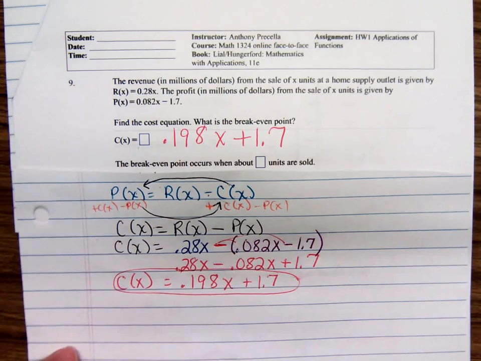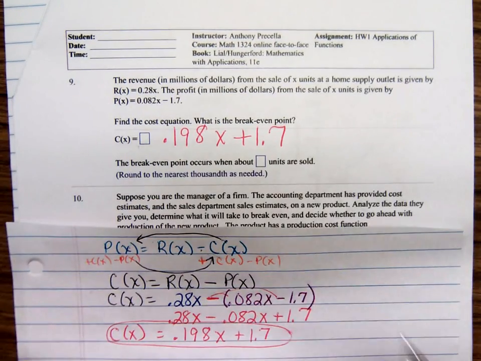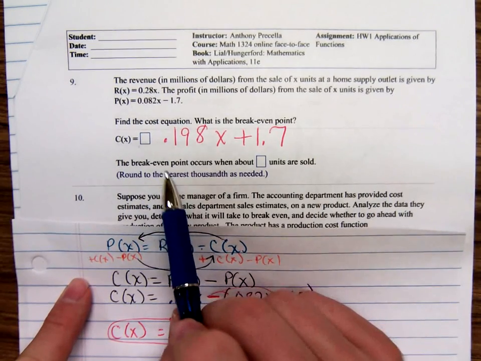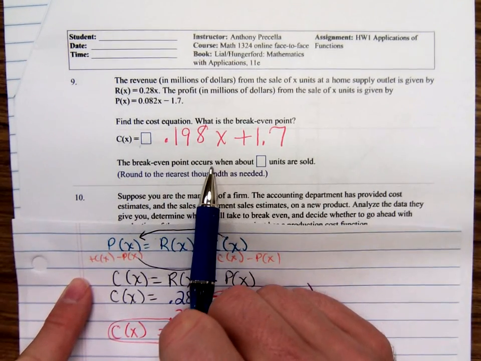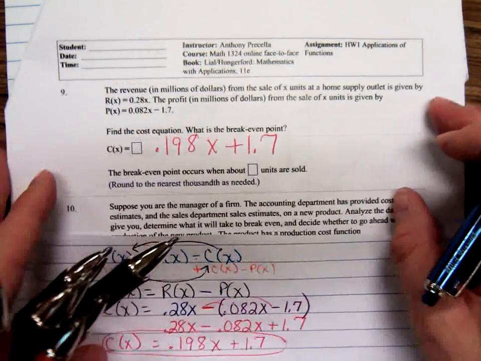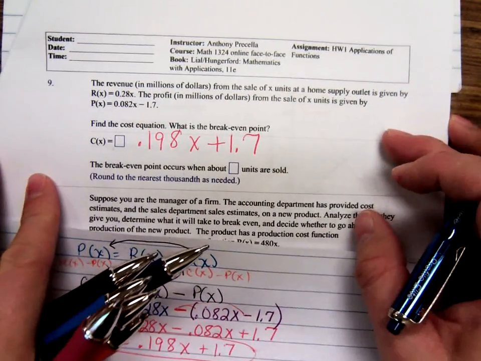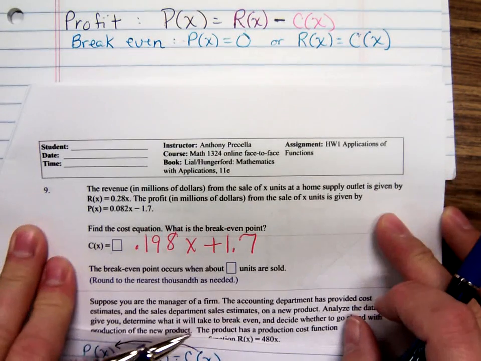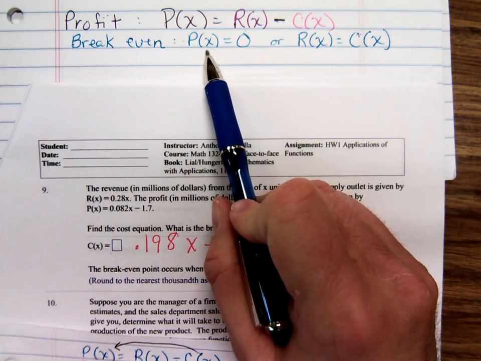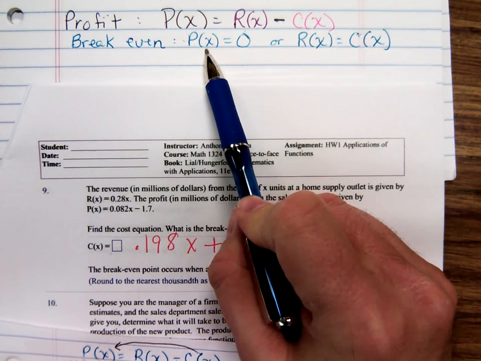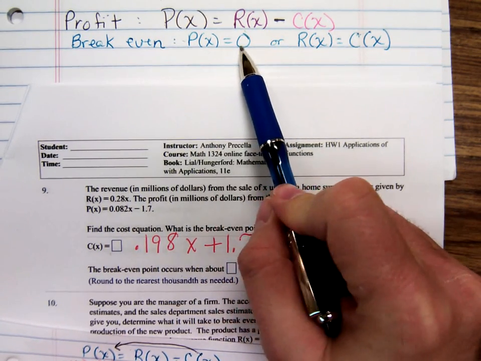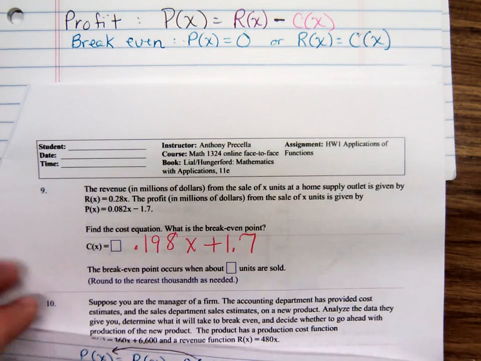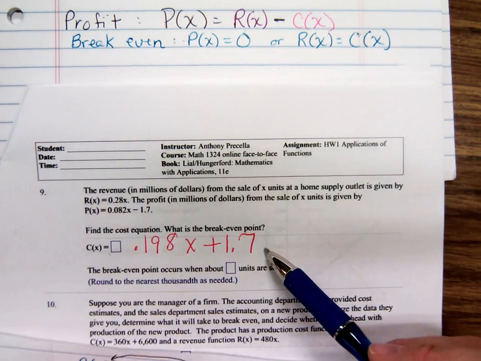Now the next thing it asks is the break-even. Where does the break-even point occur? How many items do they need to produce and sell just to break even? They're not going to actually make a profit. They're just trying to break even. And there's two ways we could do that. Either take P of x and set it to 0, or take R of x, set it equal to C of x.